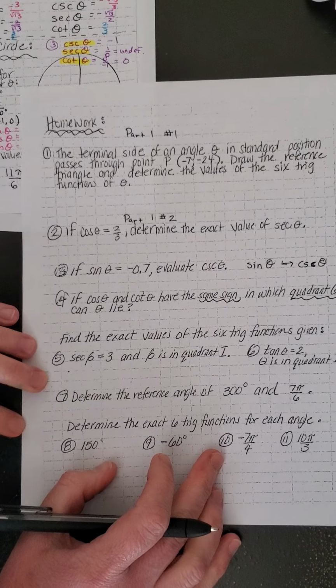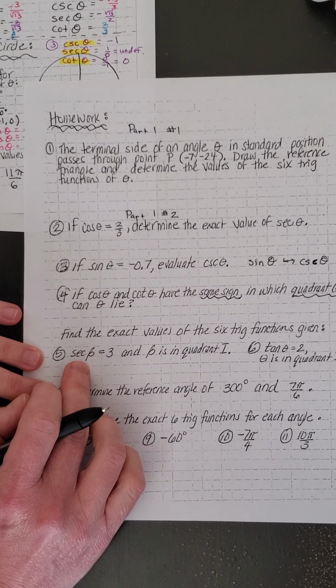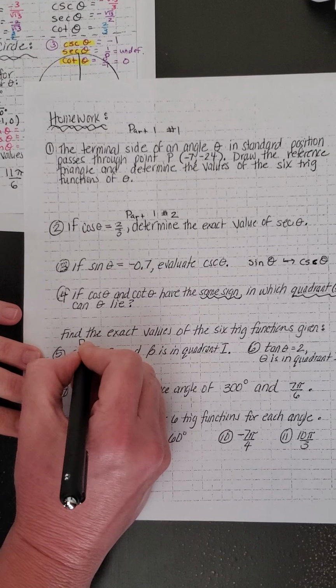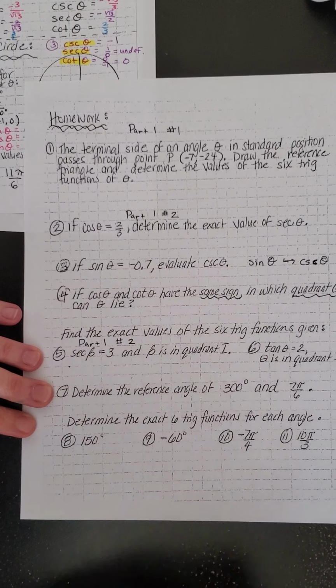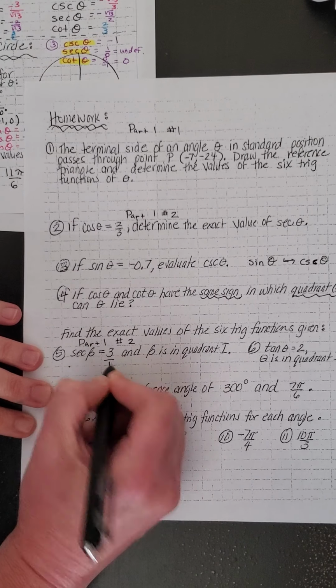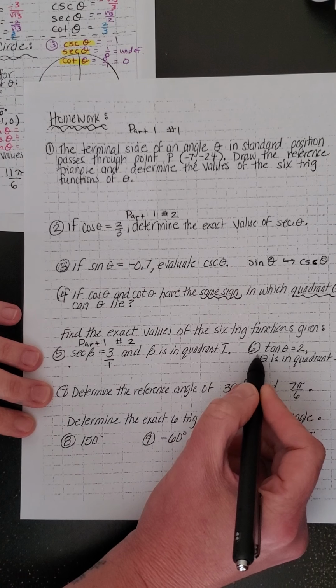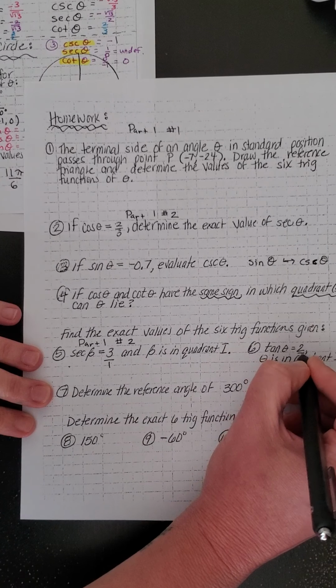All right, the next one, this one is like part 1, number 2. You can put a 1 right there so that you can see. Same thing here, part 1, number 2, put a 1 in the denominator if you need to.